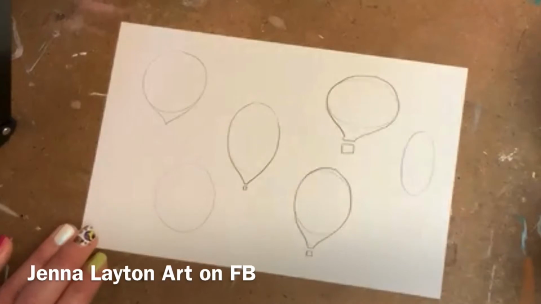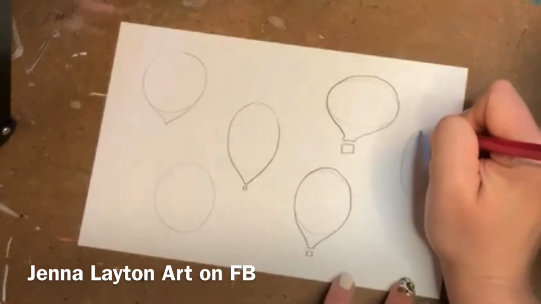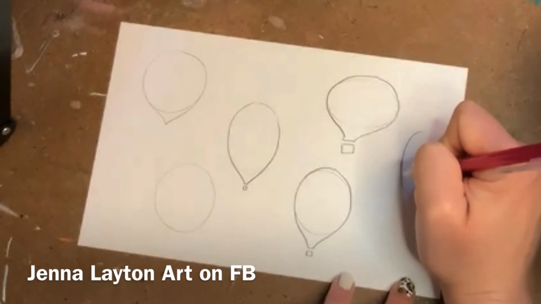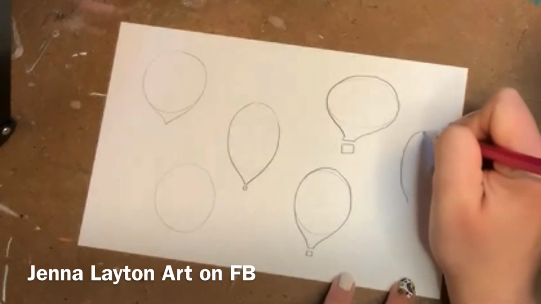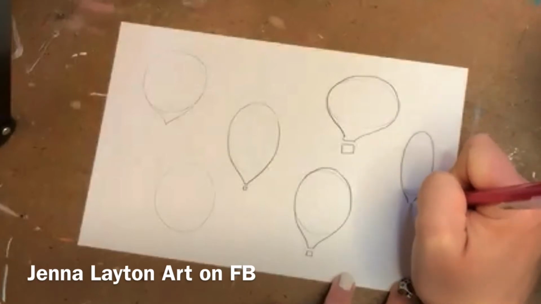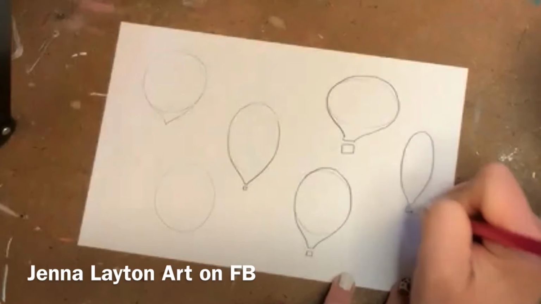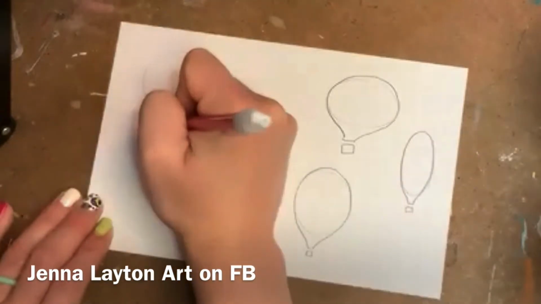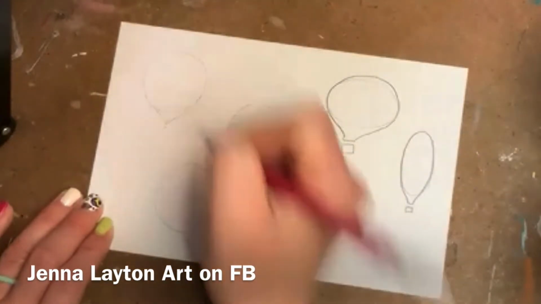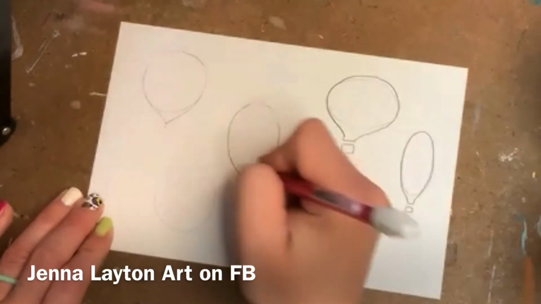So like I said, these are just fun. It doesn't have to be true to life. You don't have to say, well, they're really high in the sky, so you probably wouldn't even be able to see the basket really well. It would really look like a dot, but that's not as fun. So we're going to draw our little baskets. This one we're going to draw a dot because I did come to a point on that one. So maybe it's just farther away.